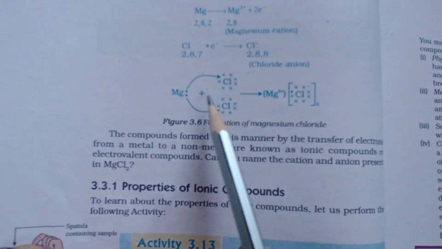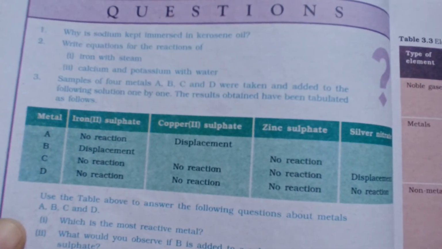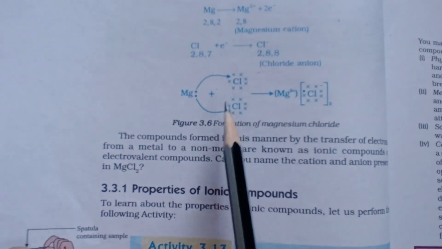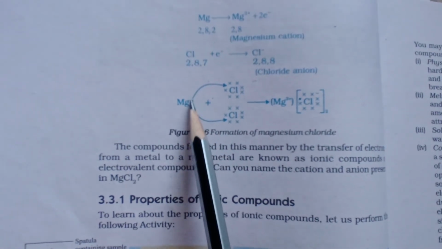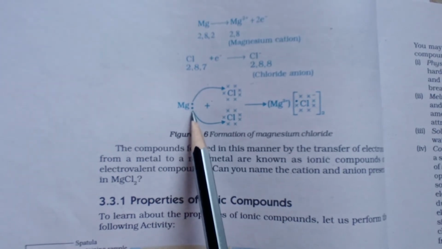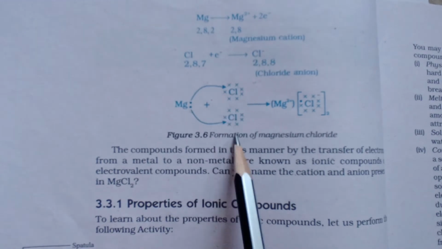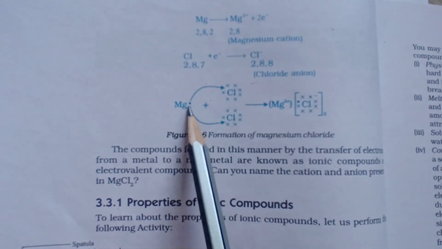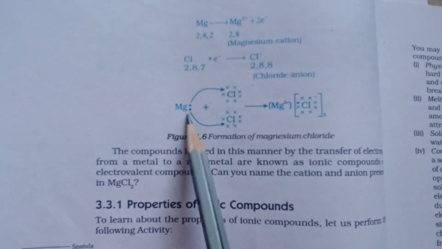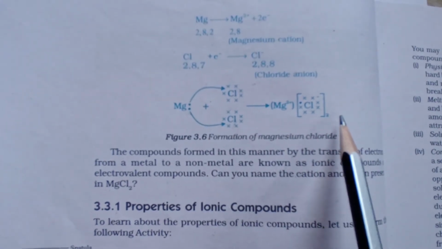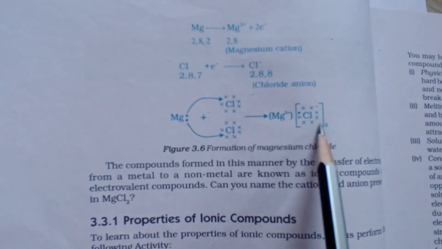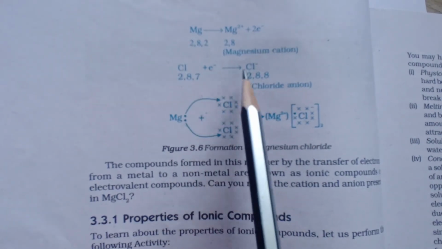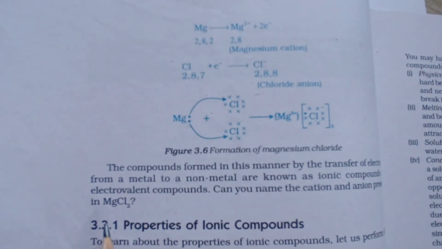Likewise for magnesium. The atomic number of magnesium is 12. So it has two valence electrons, valency is 2. It has 2 extra electrons, so it is going to leave these 2 electrons. These 2 electrons will be gained by chlorine atoms. One chlorine atom will gain one electron, and the other chlorine atom will gain one electron. So it becomes Mg2+, and the chlorines become Cl-. So MgCl2.